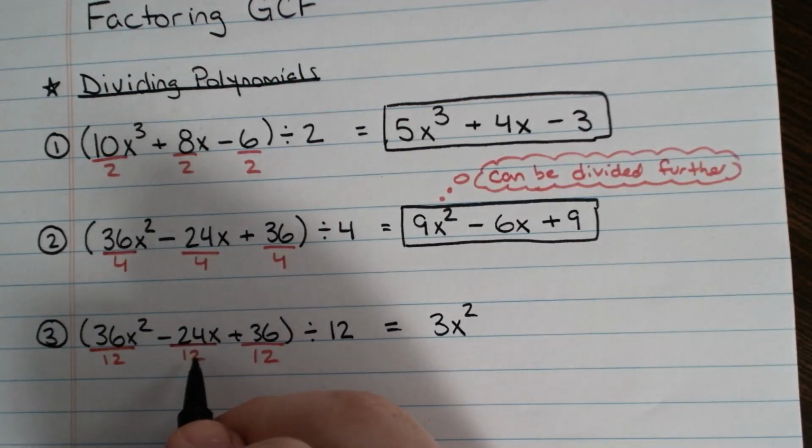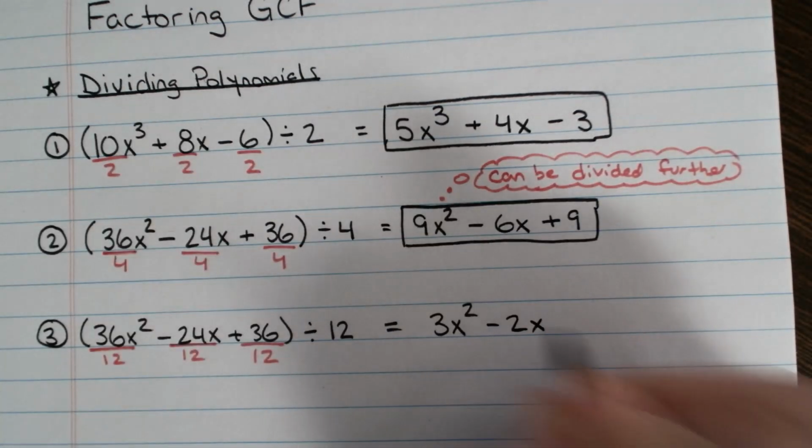Negative 24x divided by 12 is negative 2x. 36 divided by 12 is 3.